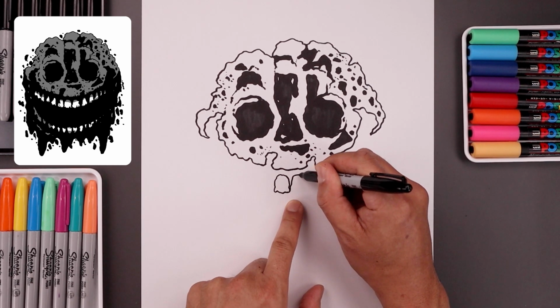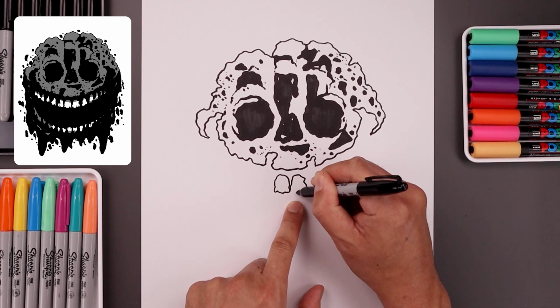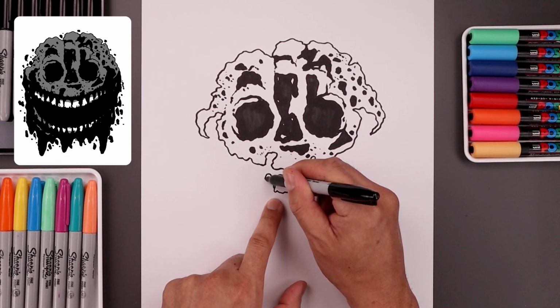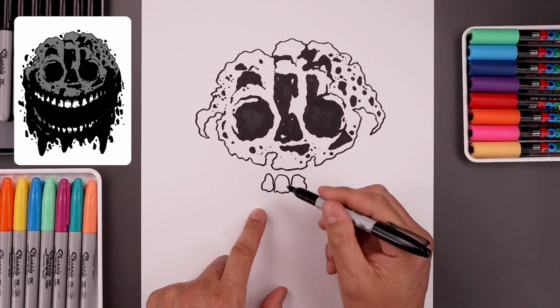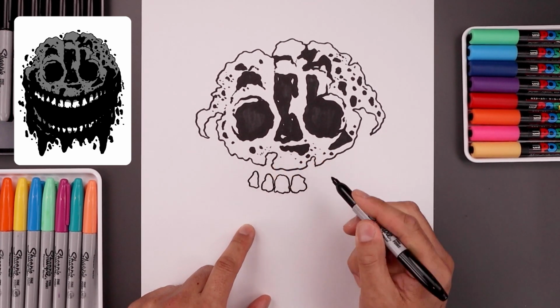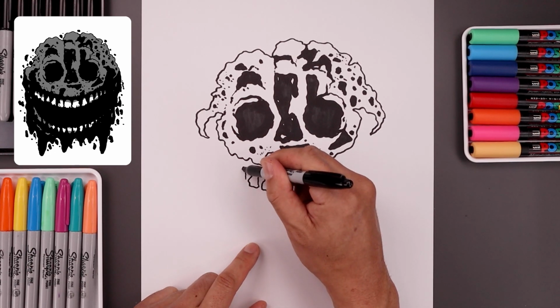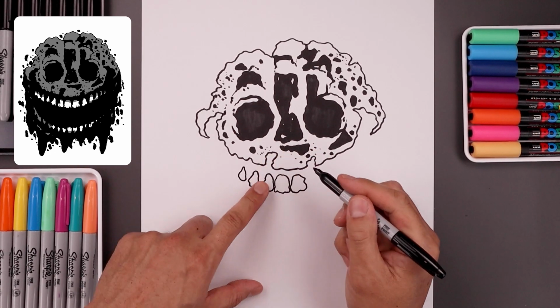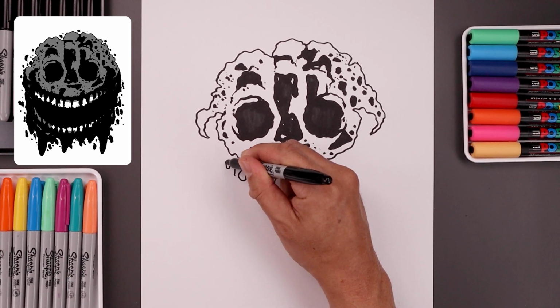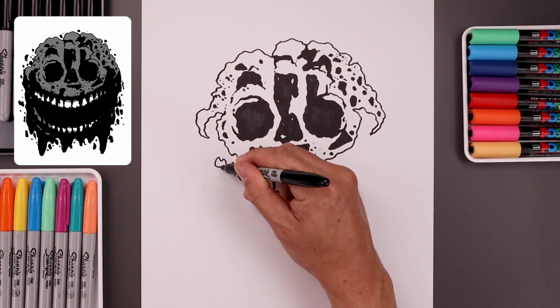So we go up toward the top, just adding a random shape going all the way around, and then we're just going to work our way out towards the side. We're just going to vary the size of the teeth and the gaps in between. And the teeth are going to get smaller as we go out. And I just want to bring this up towards the side, towards the cheekbone. Just going to also merge a couple of the last teeth in together.